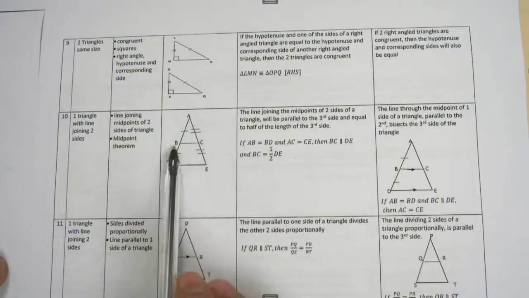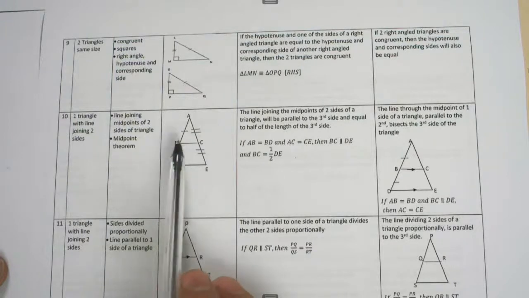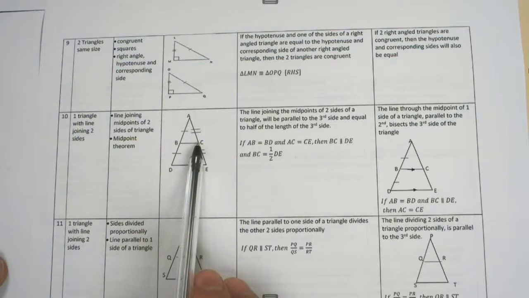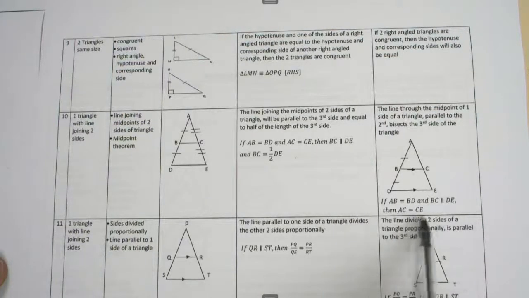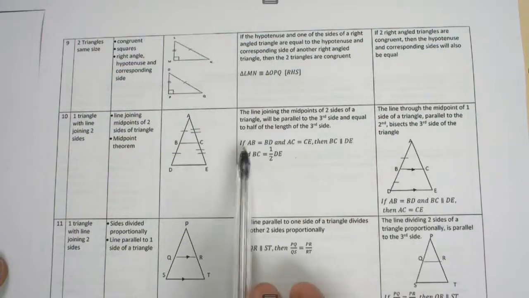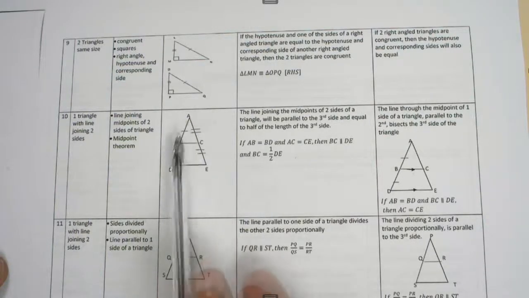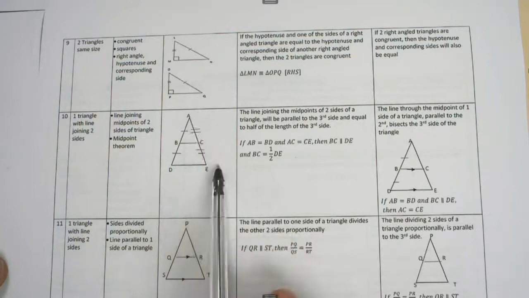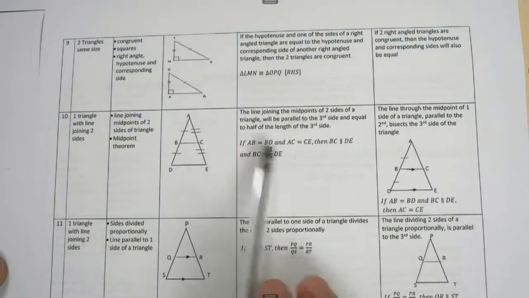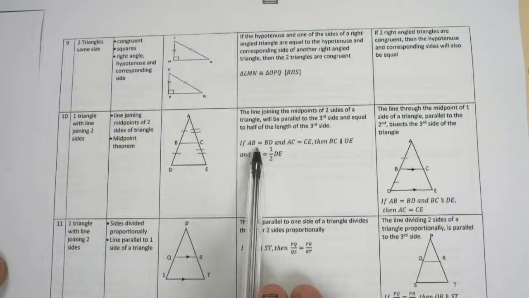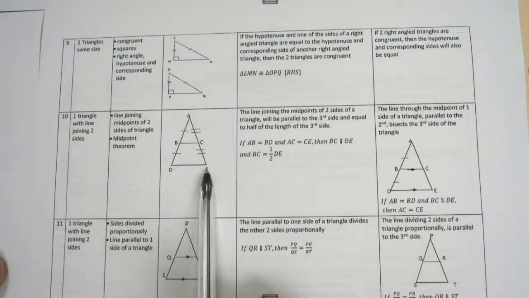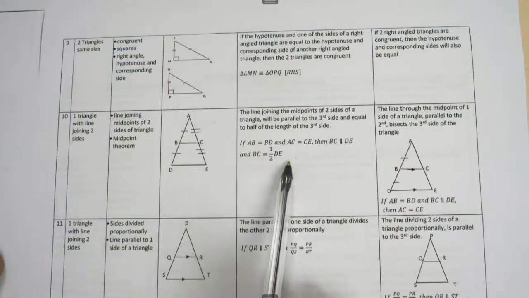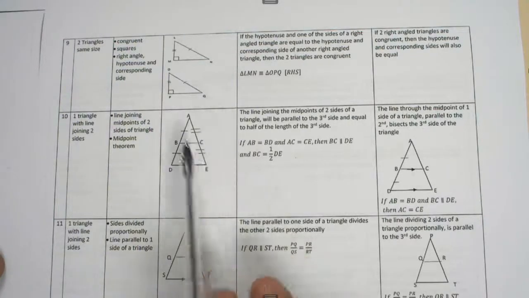The midpoint theorem says that if a line segment joins the midpoint of two sides of a triangle, then it will be parallel to the third side, and it will be equal to half the length of the third side. So if B is the midpoint of AD and C is the midpoint of AE, then we can say AB is equal to BD and AC is equal to CE. Then BC will be parallel to DE, and BC is equal to half the length of it. This is the midpoint theorem.